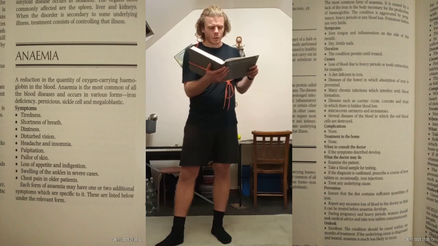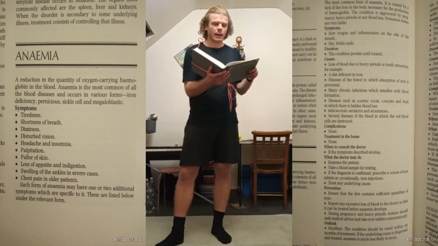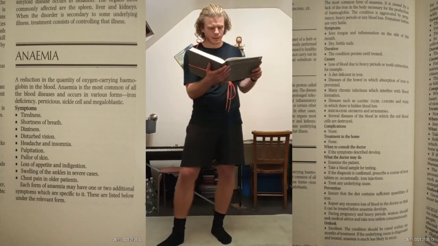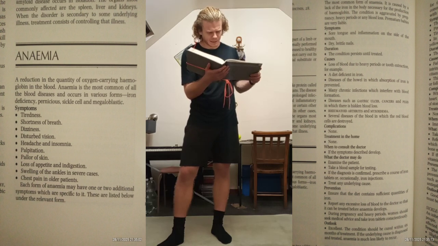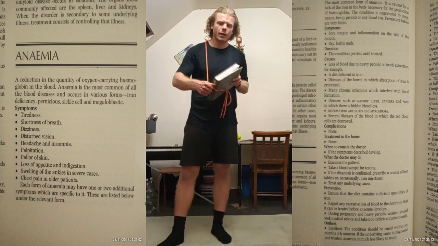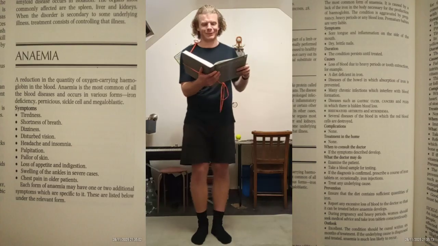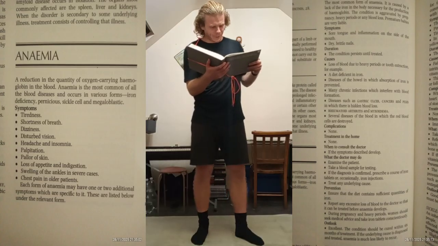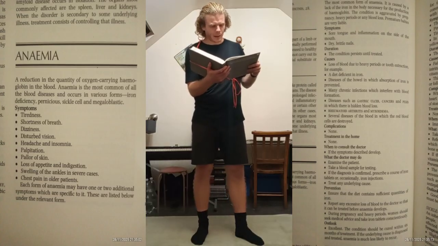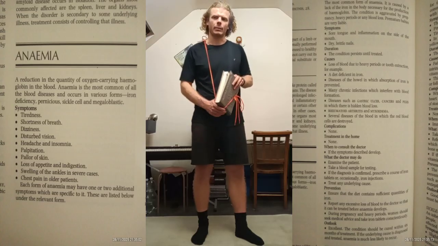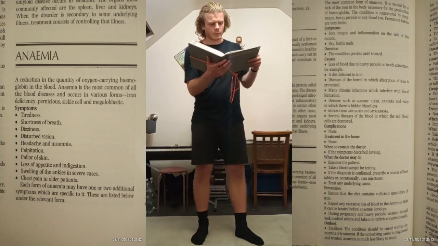Diseases such as gastric ulcer, cancers, and piles, in which there is hidden blood loss. The blood loss can be hidden, so not noticed, through a gastric ulcer, cancer, or piles. And it can also be part of rheumatoid arthritis and myxoedema. It's a lot to name, but so far so good.